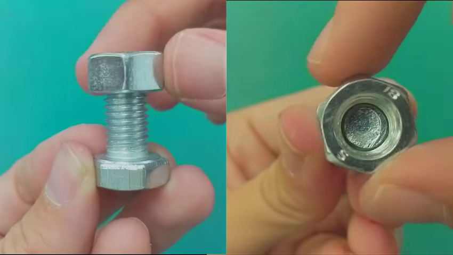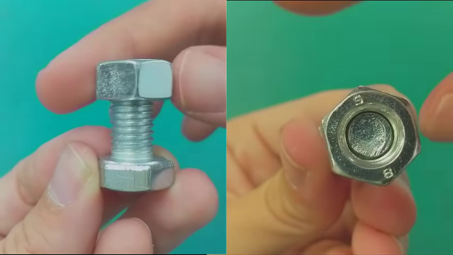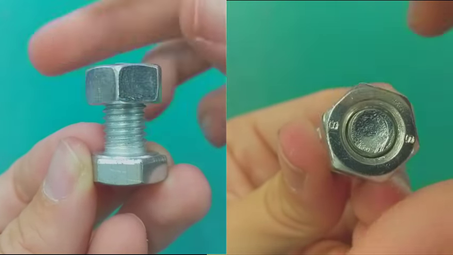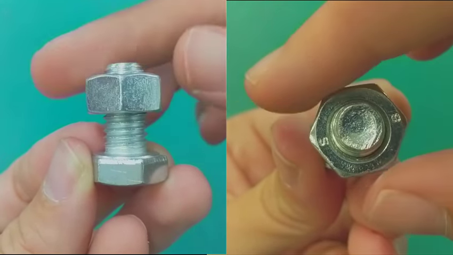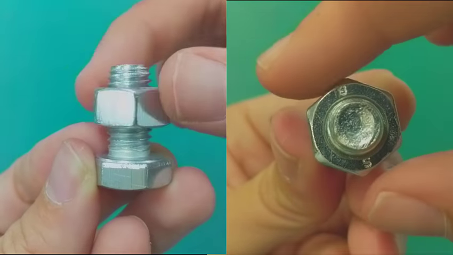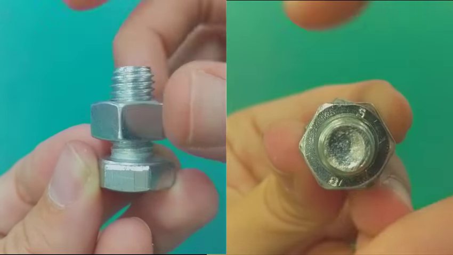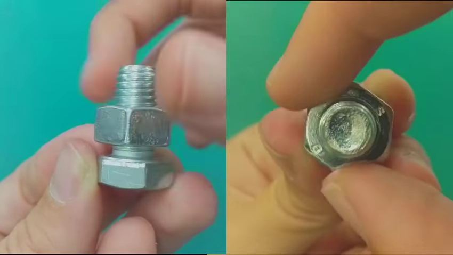Typically, nuts and bolts are tightened by rotating clockwise. This is called a right-handed thread. Some specialty applications require the opposite. This is called a left-handed thread, where we now rotate counterclockwise to tighten the bolt.